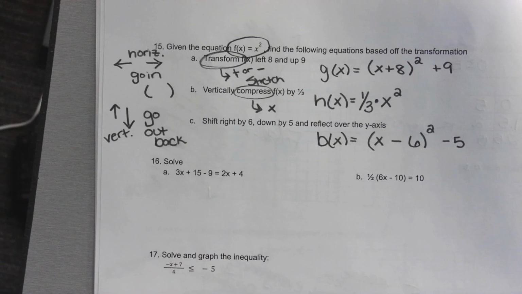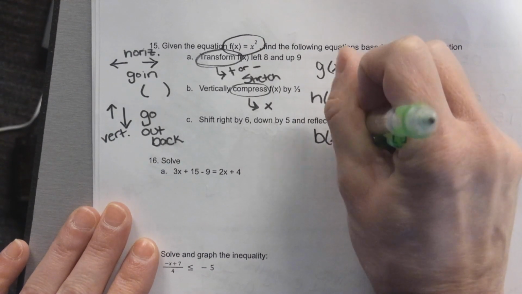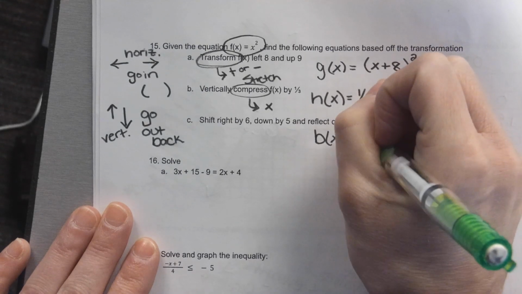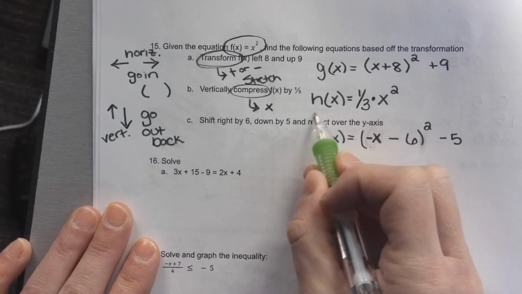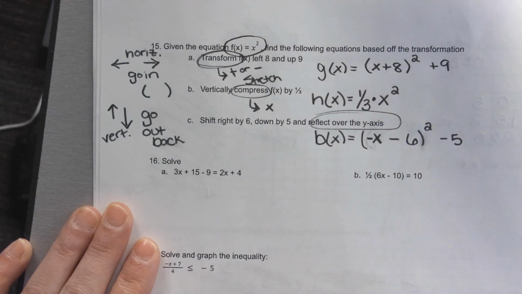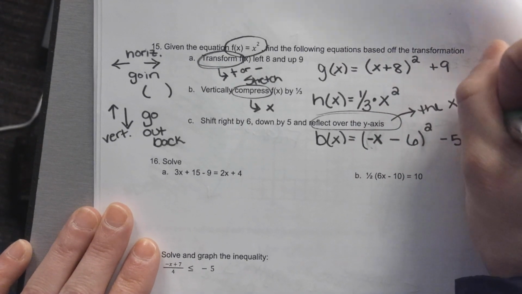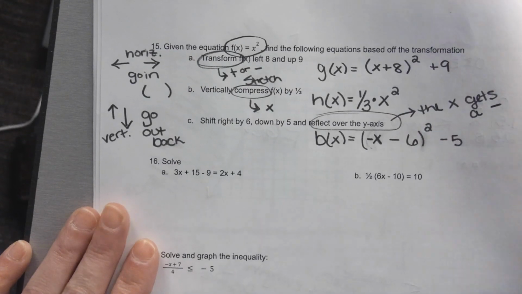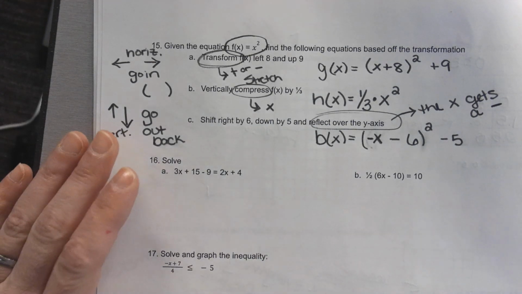If I want to reflect it, do you see how it also says to reflect over the y-axis? Okay, so if you're going to reflect over the y-axis, that's going to impact x. So I'm actually going to erase my parenthesis and give myself just a little bit extra space because that's going to go here. So if you're reflecting over the y-axis, the x gets a negative. The x gets a negative sign. If you're reflecting over the x-axis, then the negative sign goes out front of everything. So we could write that too.